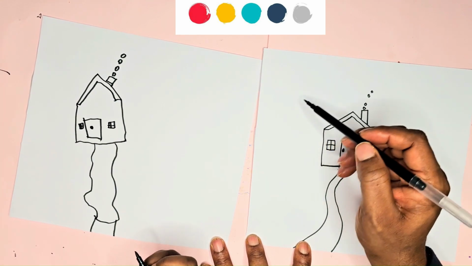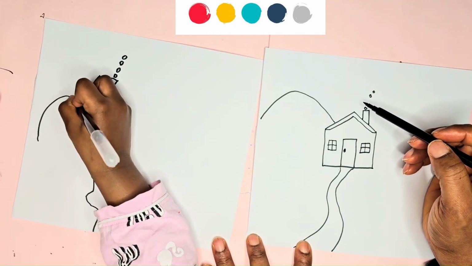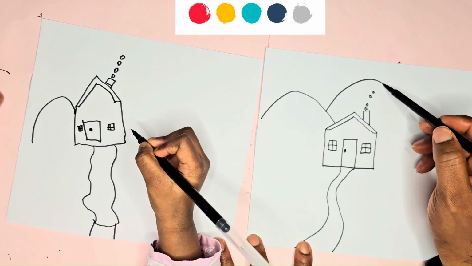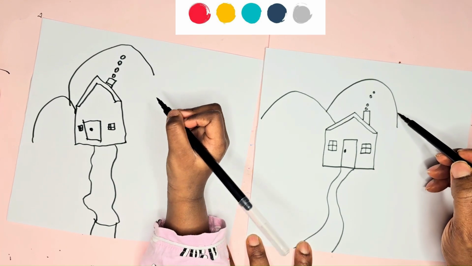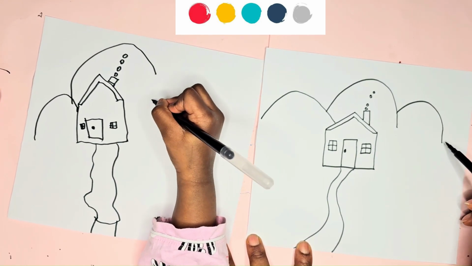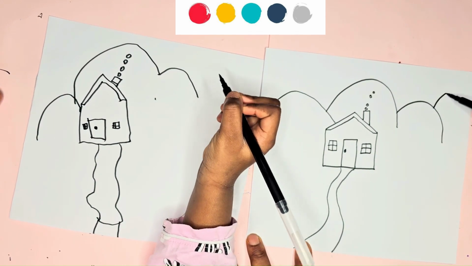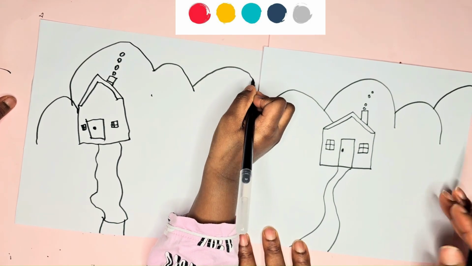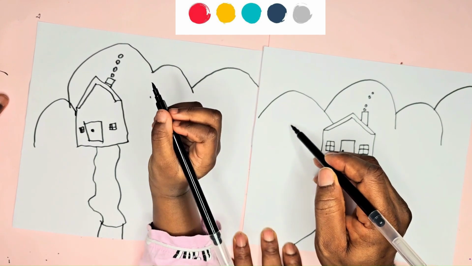Let's draw a mountain. Where? Which mountain? And another mountain like this. And more mountains, and more mountains to the last. All right, so let's draw some trees here.